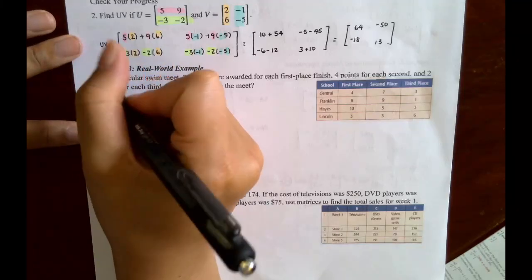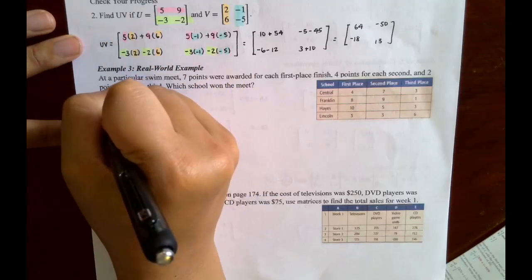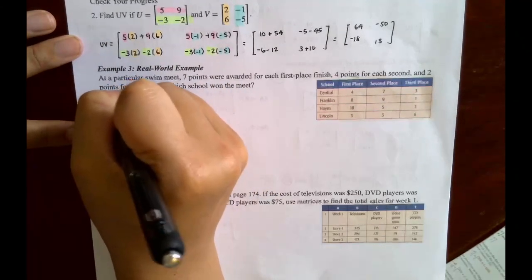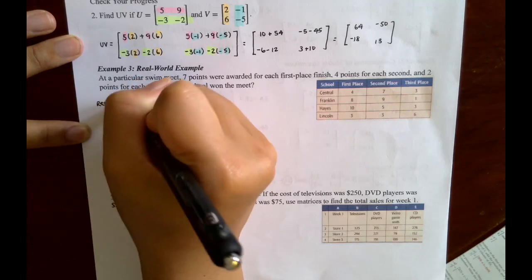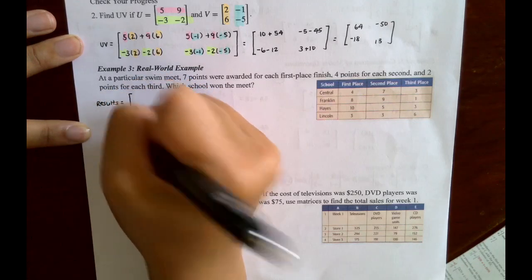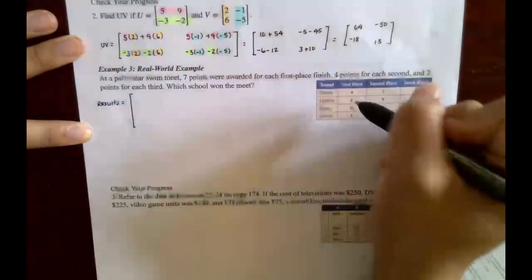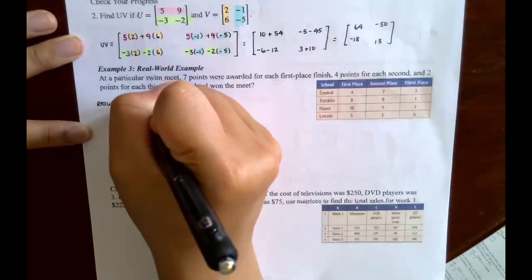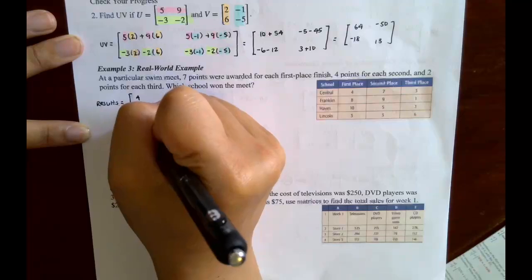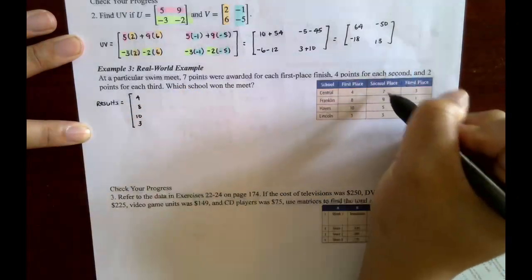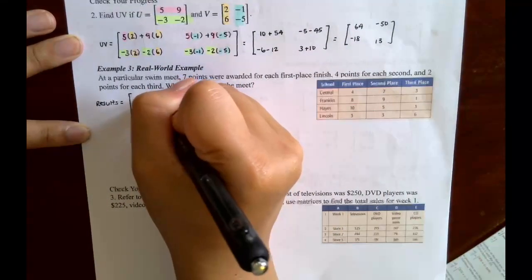So we're going to start with our results. So for the first school, we have 4, 7, 3. For the second school, 8, 9, 1. Then 10, 5, 3.